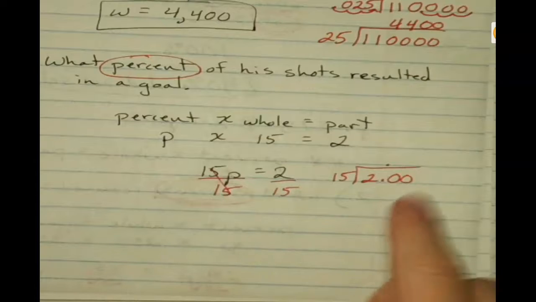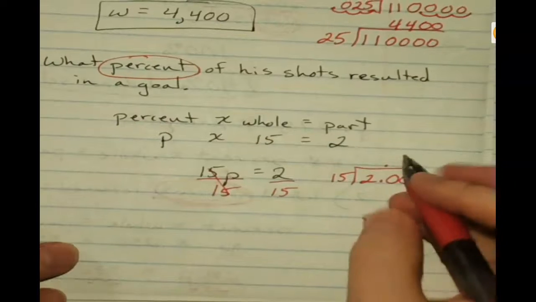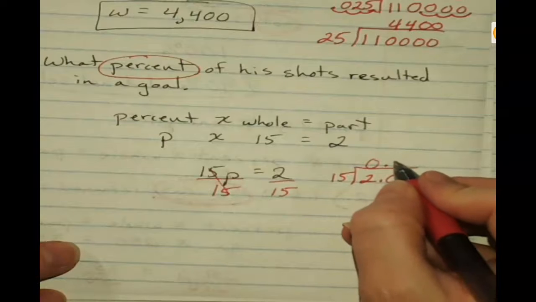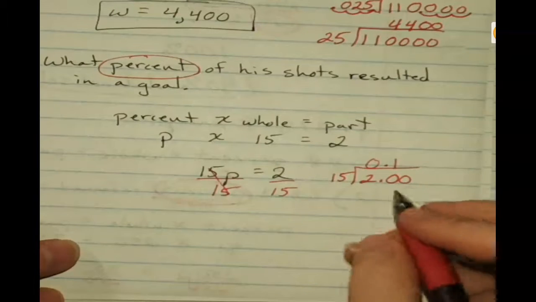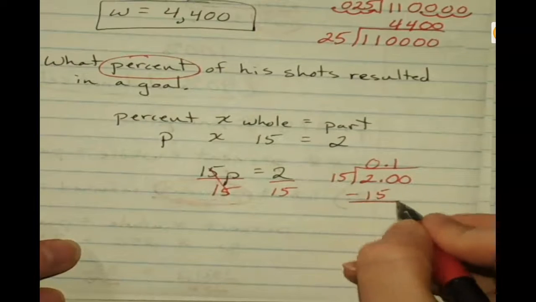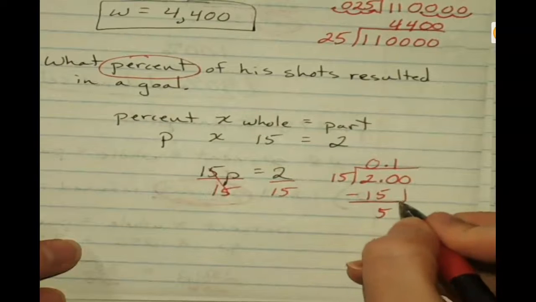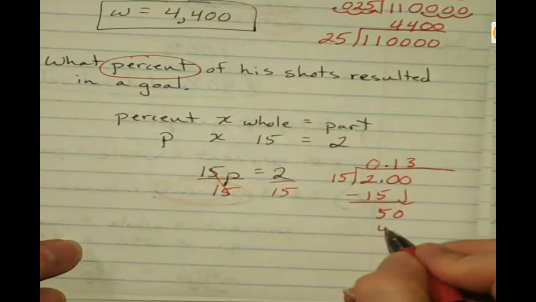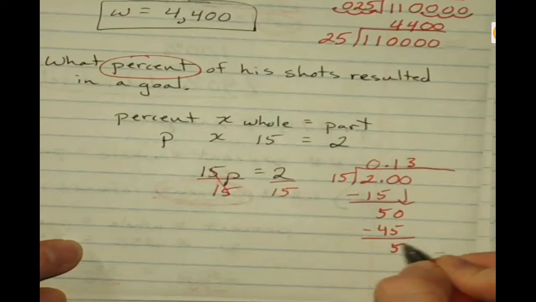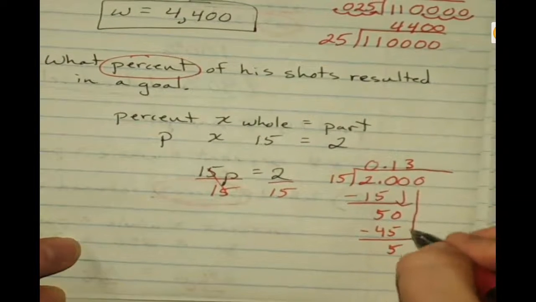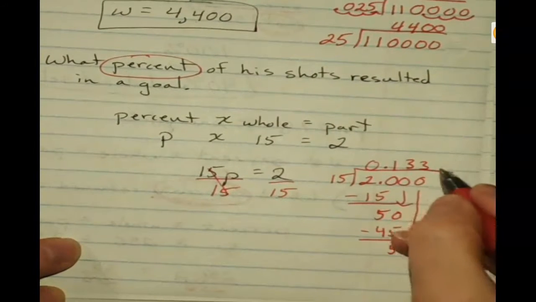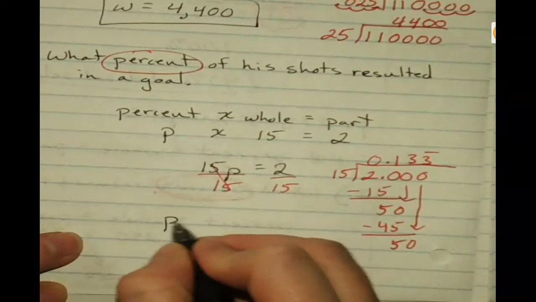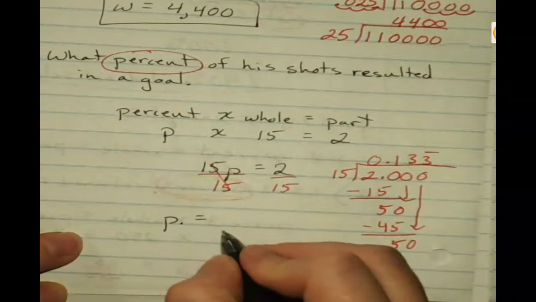So first, tell me what you get. Okay, so 15 does not go into 2, obviously. It goes into 20 one time, which equals 15. 20 minus 15 is 5, so bring down a 0. 15 goes into 50 three times, 45. It's going to be the same thing, so it's 0.133 and it keeps repeating.